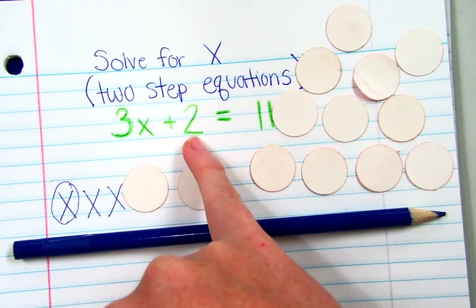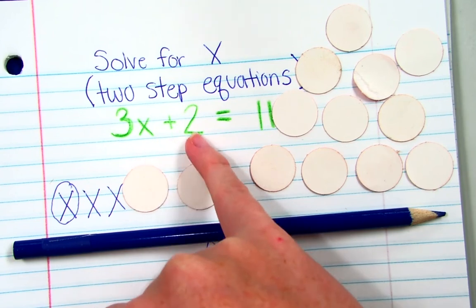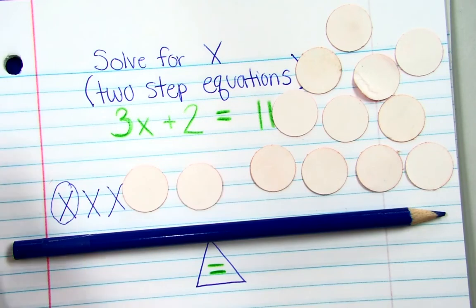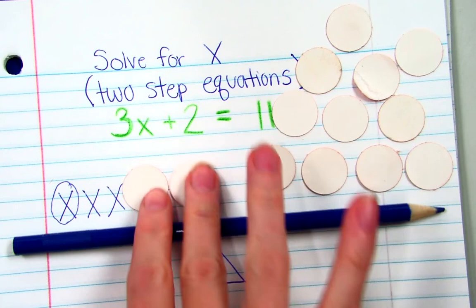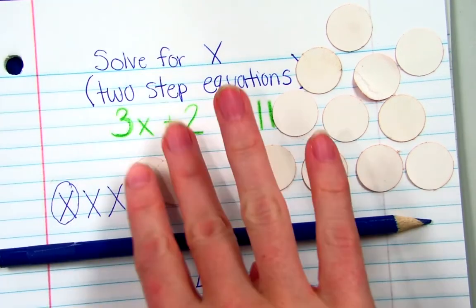Think of it as backwards order of operations. This is your little plus 2. That's a pretty weak operation, right? Adding 2 is not as strong as multiplying by 2. So we're going to get rid of plus 2. Well, how do I get rid of 2 positives? I can't just take them away, because then it won't be balanced.